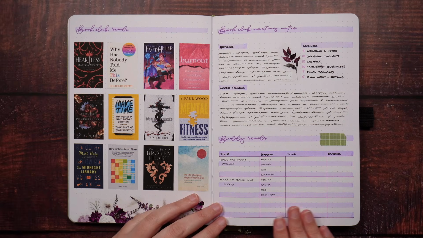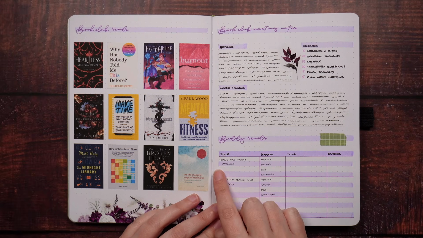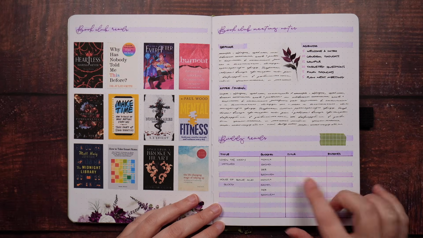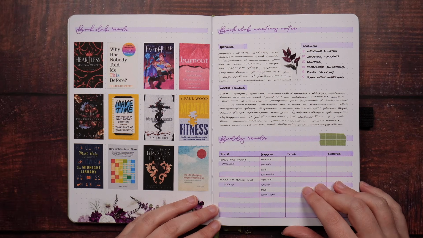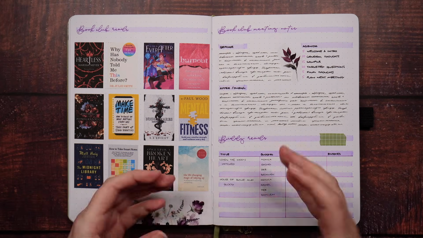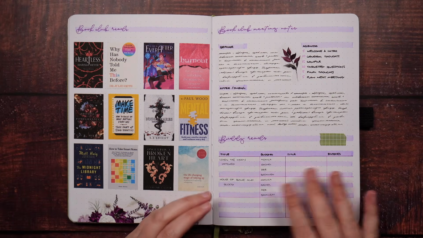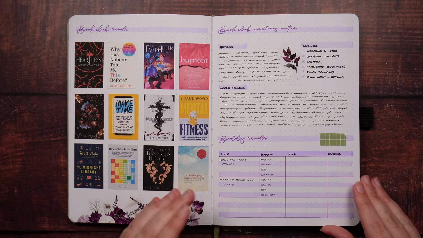I normally set this one up very simply, just to say what is the title and who am I reading it with. This structure is mainly so that you can list out different groups of buddies each time, but if you have a dedicated core group that you like to read with time and time again, you might want to set up a dedicated layout just for buddy reading with those people.